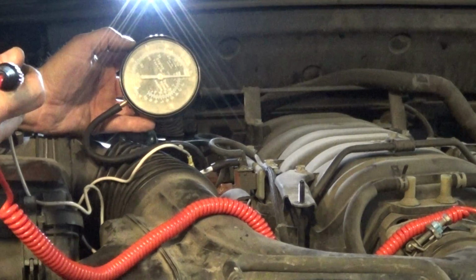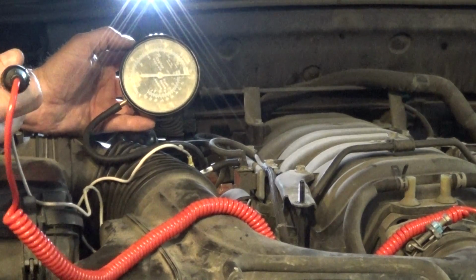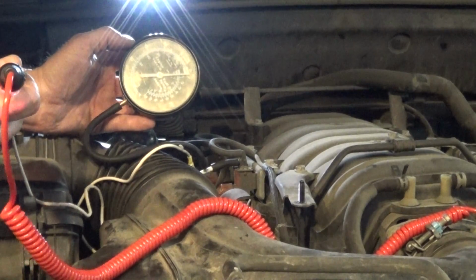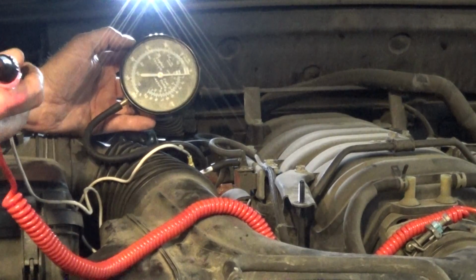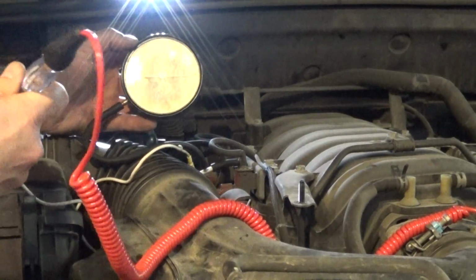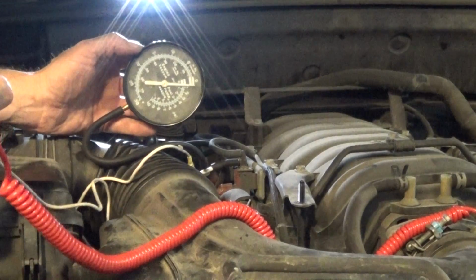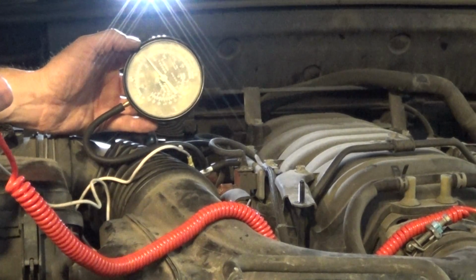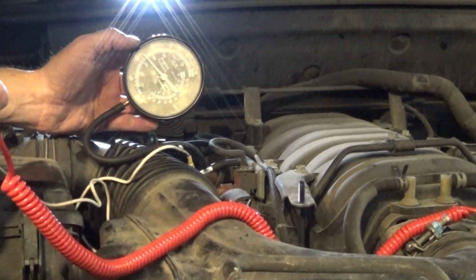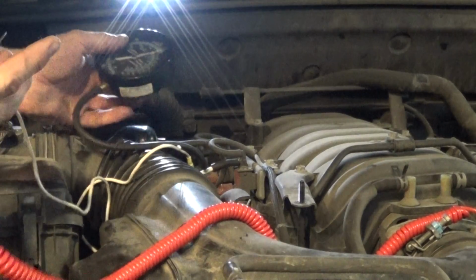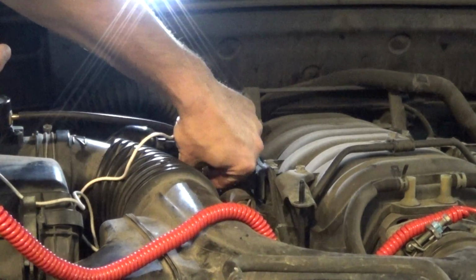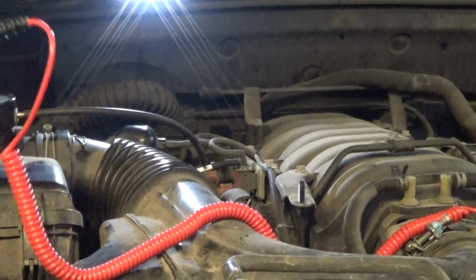There you go. Let that open. I think what I have a problem is this test light doesn't have enough current sometimes. There you go. Now we can see it holds the vacuum. So now I know my second divert valve is good as well. So it holds the vacuum.